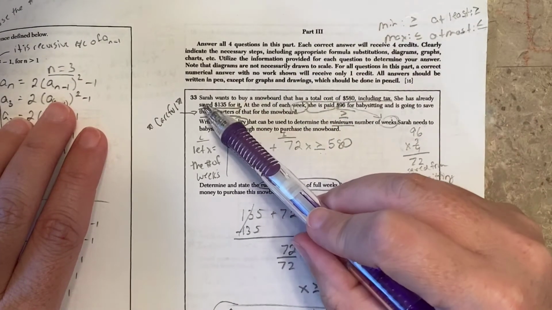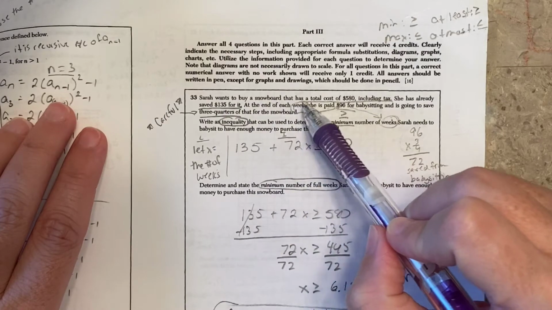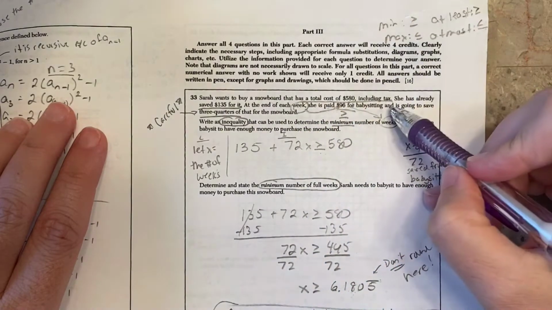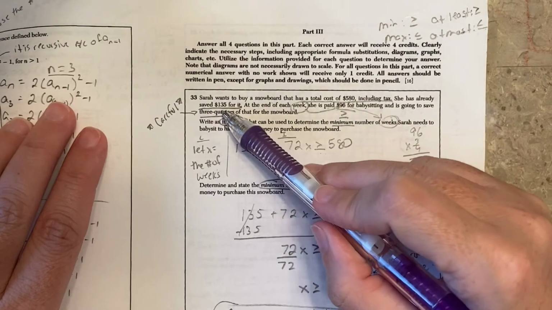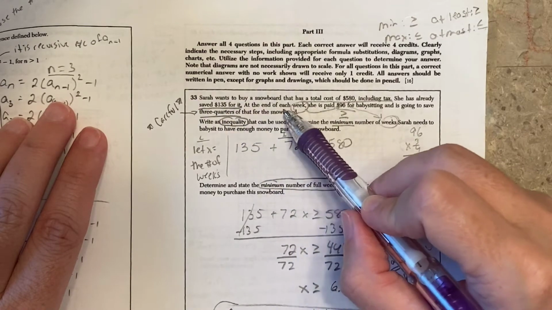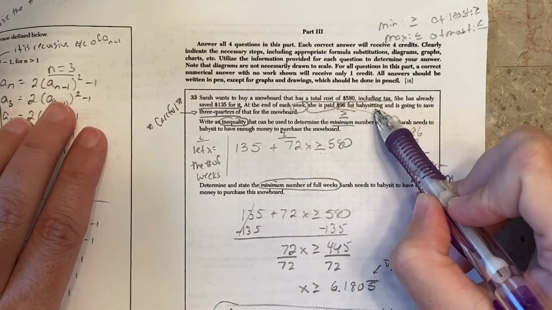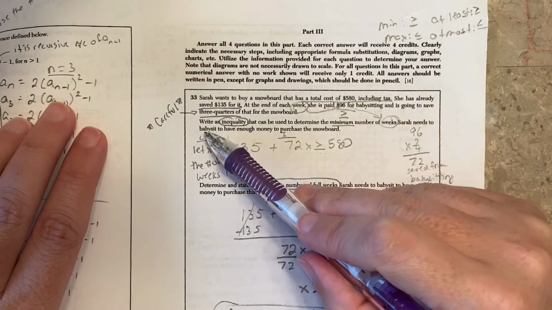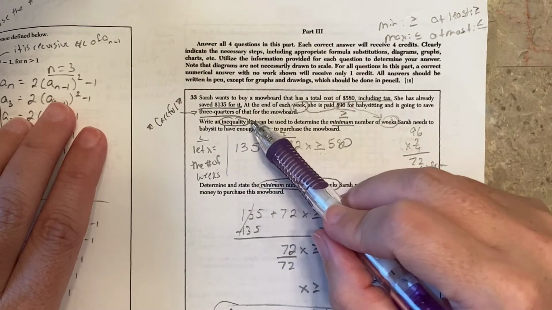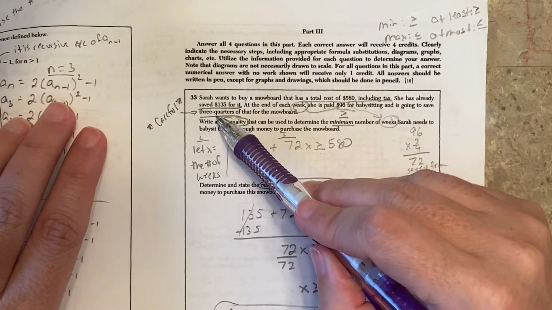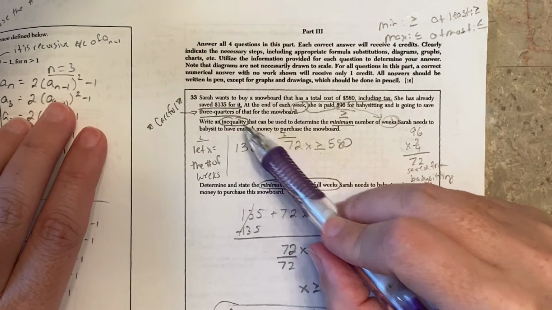All right, number 33. We're already up to our part 3s. Sarah wants to buy a snowboard that has a total cost of $580, including tax. She has already saved $135 for it. At the end of each week, she is paid $96 for babysitting and is going to save 3/4 of that for the snowboard. So that's what makes this question so tough. Write an inequality that can be used to determine the minimum.